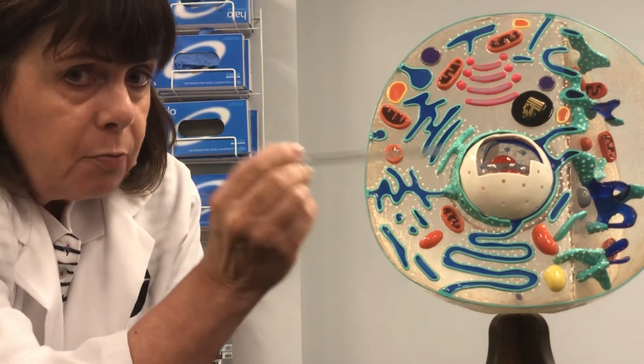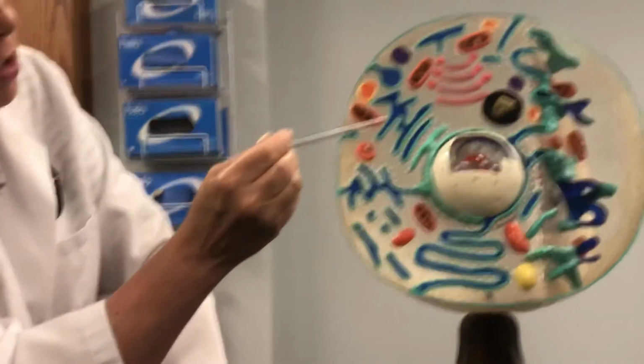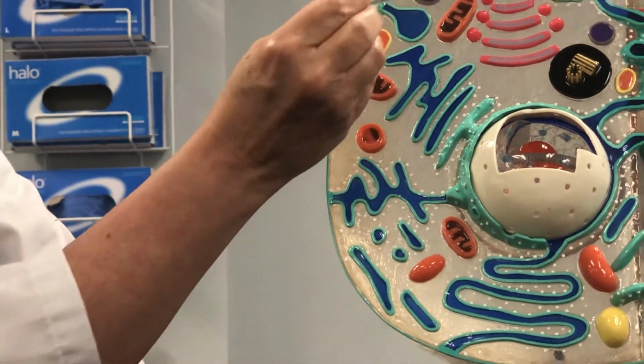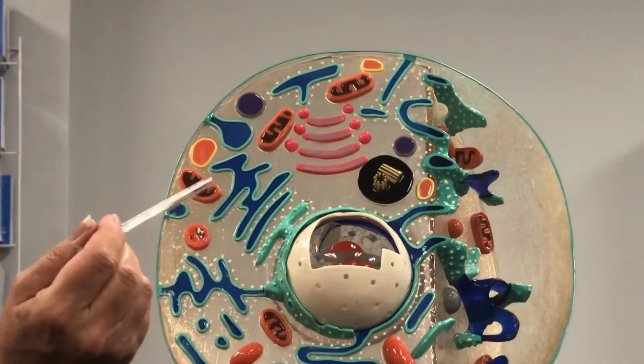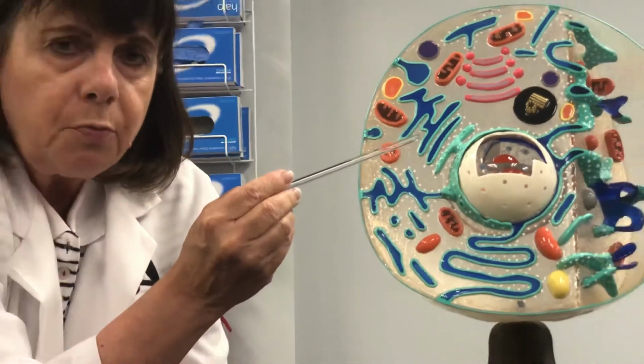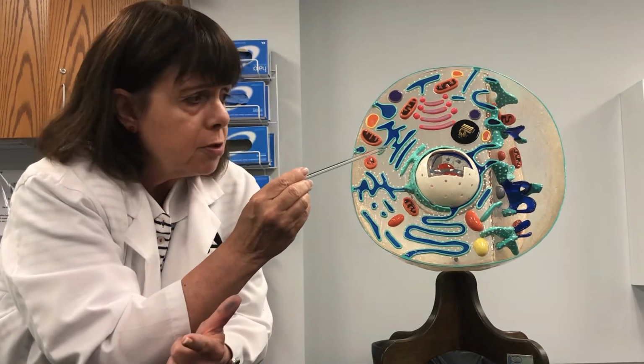There's also a smooth endoplasmic reticulum, which is up here, and you can see there's no ribosomes on it. And they're right here too. So the smooth endoplasmic reticulum also transports, but what it does is it makes lipids and transports those lipids.